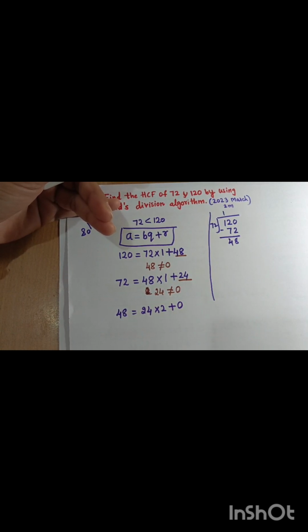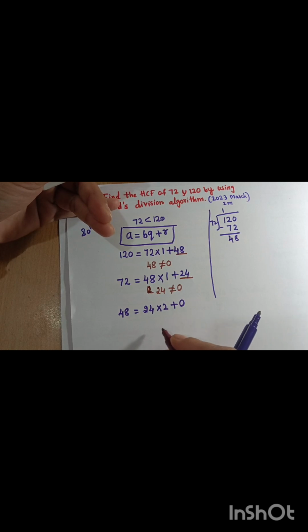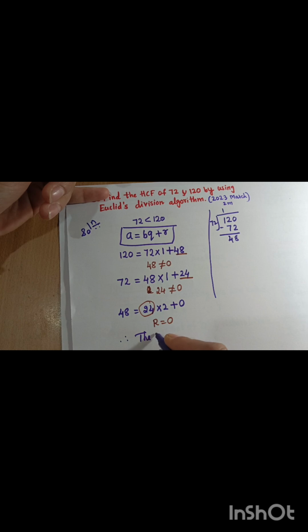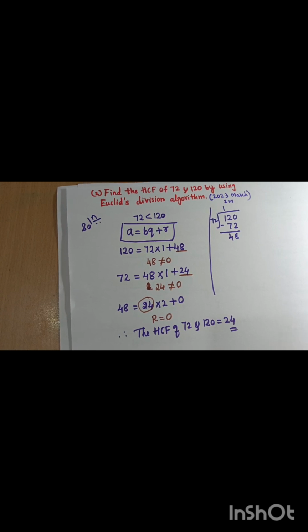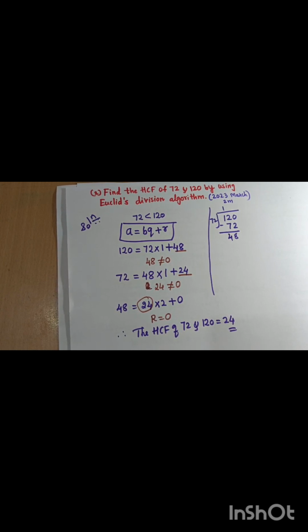So there are only 3 steps here. Therefore the remainder is 0. So therefore, what is the HCF of this? Yes, you are right. The HCF is 24. Therefore, you write the last point also; it has half marks. The HCF of 72 and 120 is what? 24. Yes. See, student, they will ask questions like this.